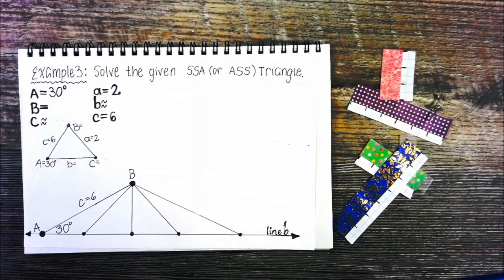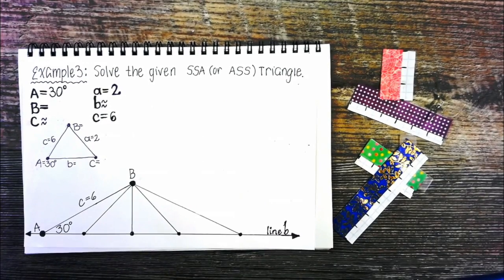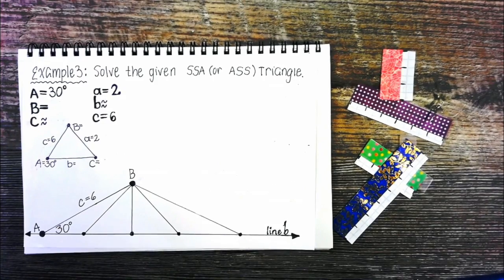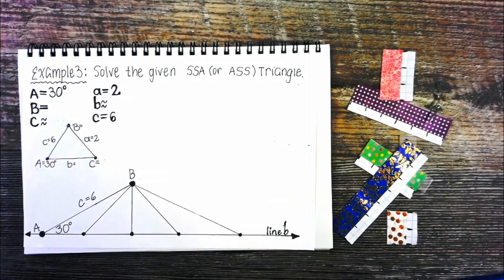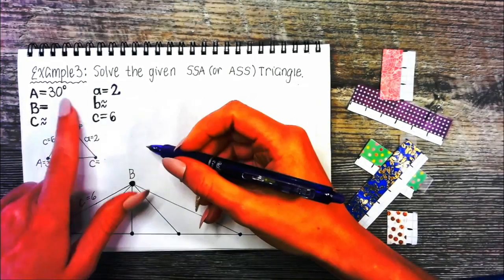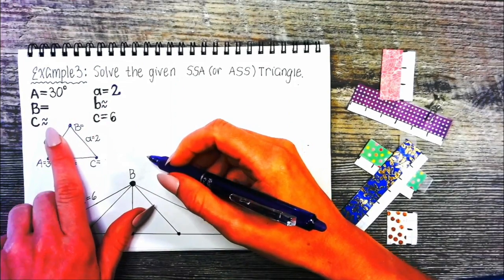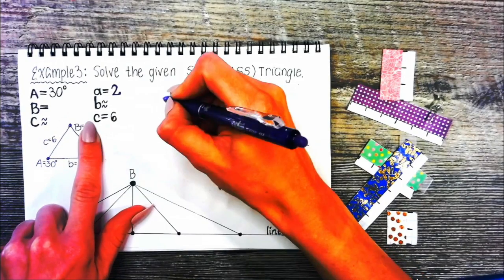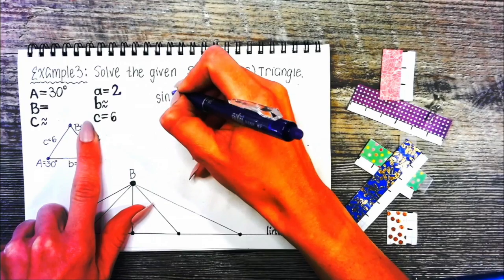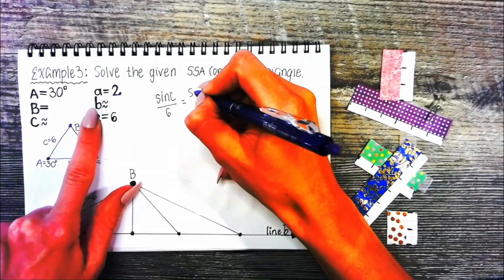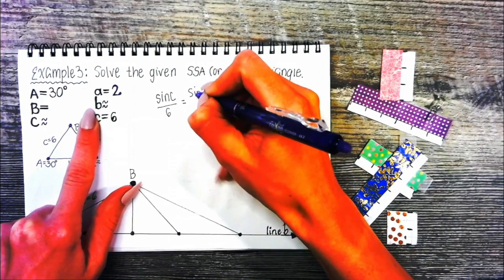Here we have example 3, which was the length of 2, and if you recall, when we had that segment of length 2, it was not able to reach, and we were not able to even create a triangle. So what would happen if we were solving with law of sines is that it would tell us, hey, this isn't even going to make a triangle. So we have the same setup. We have our pair of A and A, and we're going to look for angle C first, just like the previous examples. So I'm going to set this up with the sine of C over 6 is equal to the sine of 30 over 2.